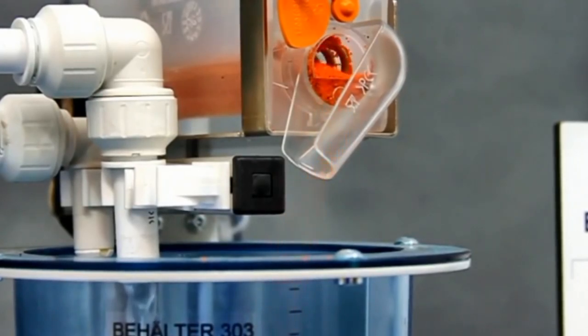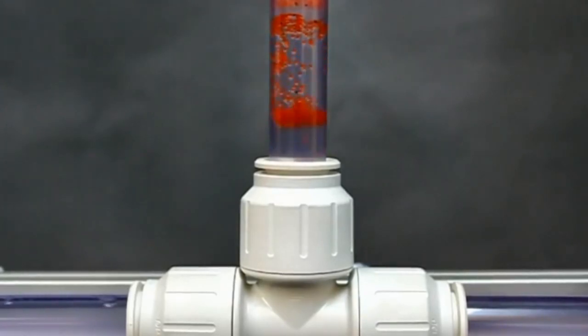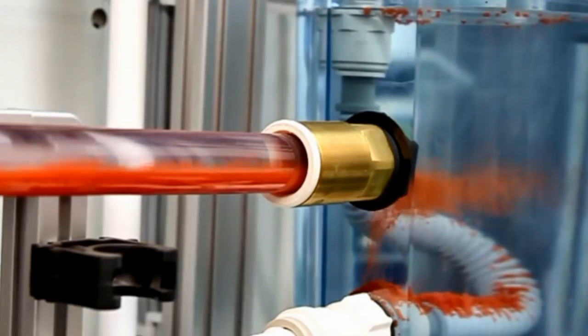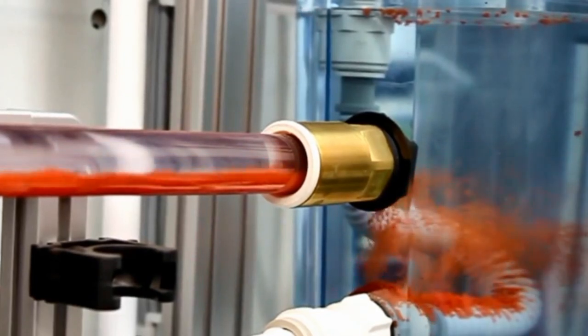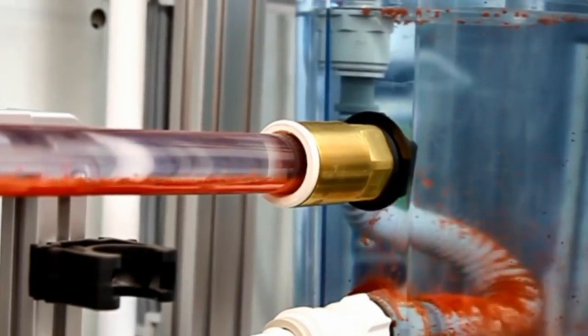Transparent tanks allow for the observation of the sedimentation process within the primary settlement tank. A transparent pipe shows how the flow is affected by the quantity of water and solids. A pneumatic-driven slide valve acts as an outlet for sludge removal. A T-piece in the pipe realistically simulates flooding streets.